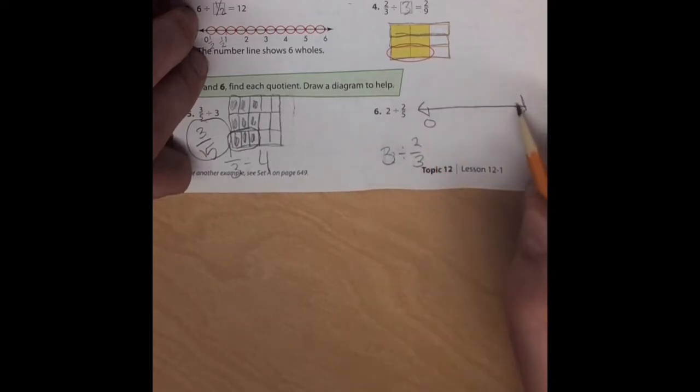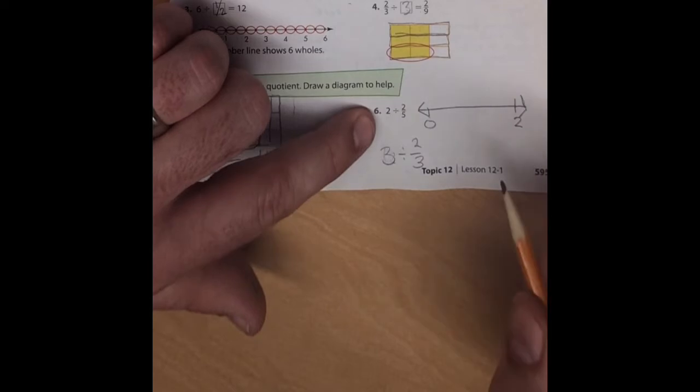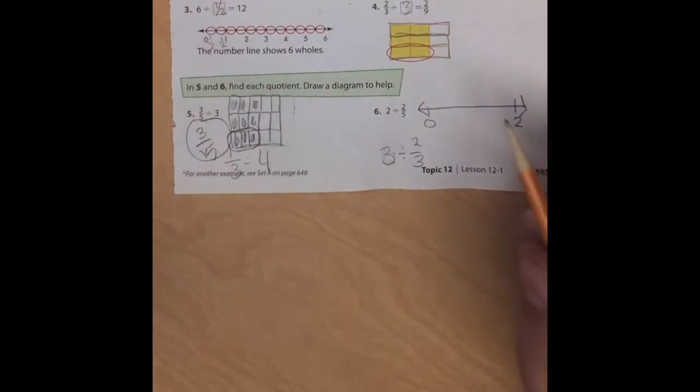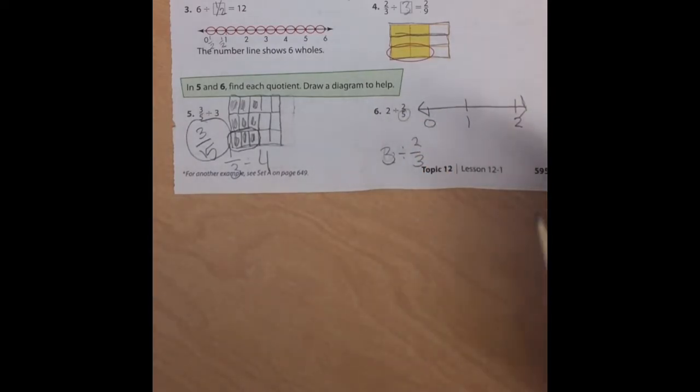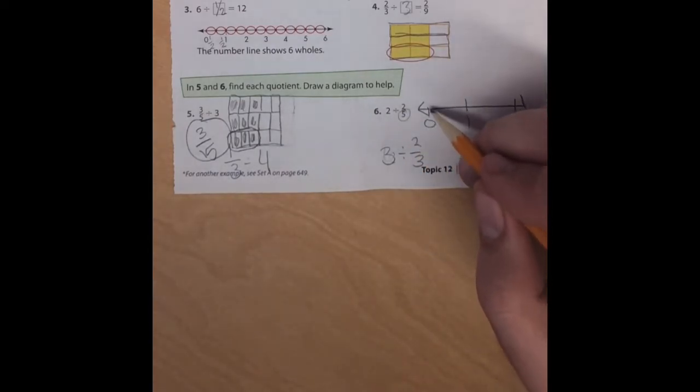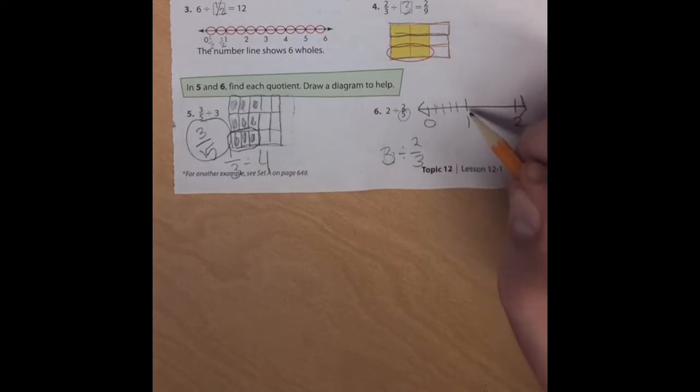Start at 0, end at 2. Always end at the whole number, start at 0. So the numbers in between, 1 will be right in the middle. We need to put it into fifths since that's our fraction. Okay? So 1, 2, 3, 4, 5.